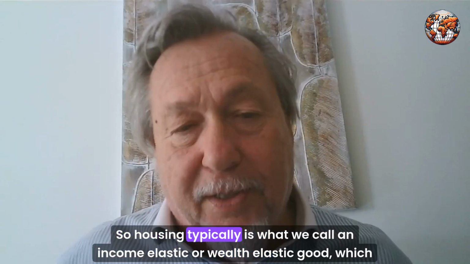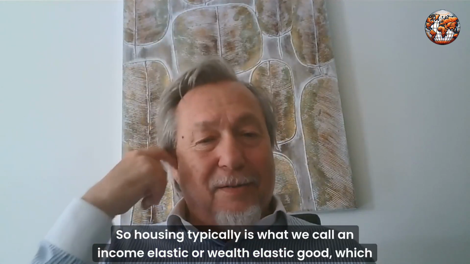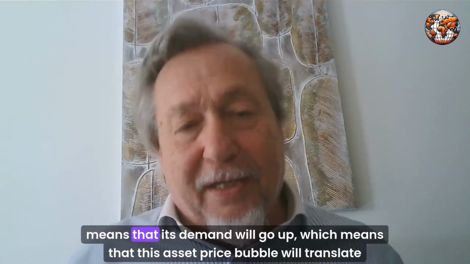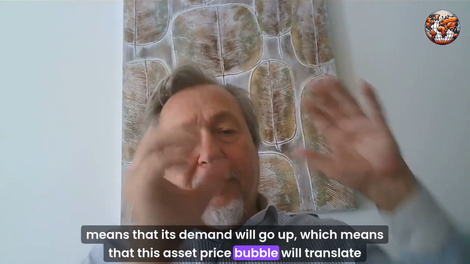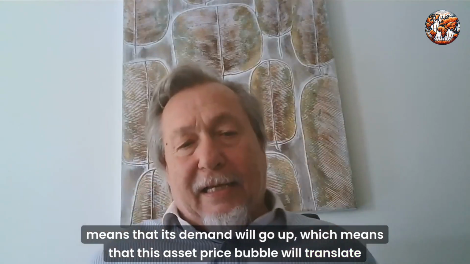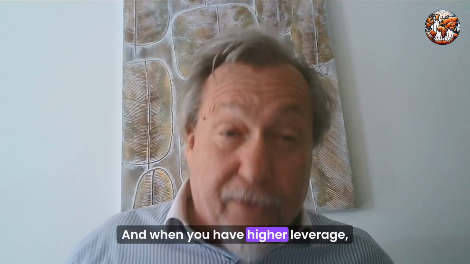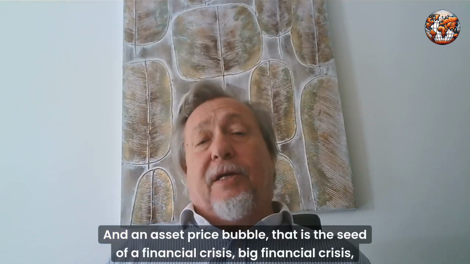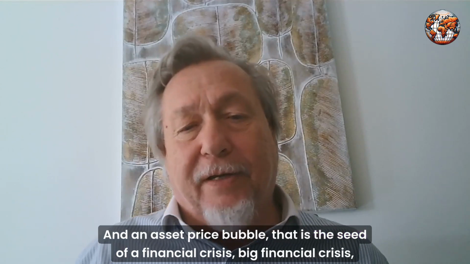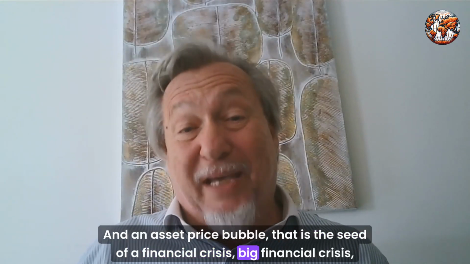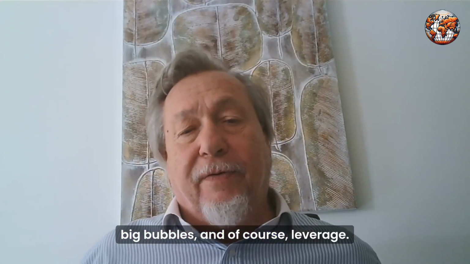So housing typically is what we call an income elastic or a wealth elastic good, which means that its demand will go up, which means that this asset price bubble will translate at some point into higher leverage. And when you have higher leverage and an asset price bubble, that is the seed of a financial crisis, big financial crisis, big bubbles, and of course excessive leverage.